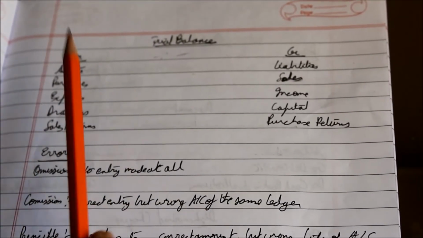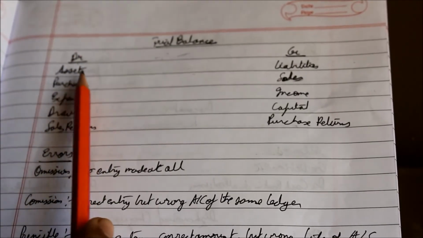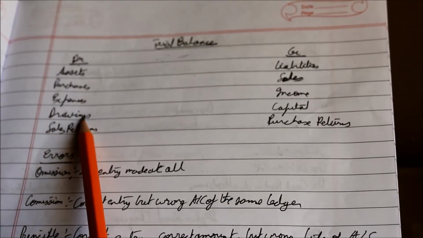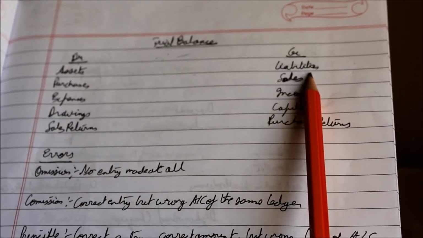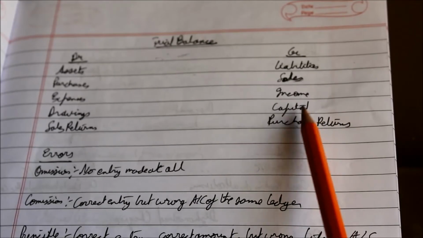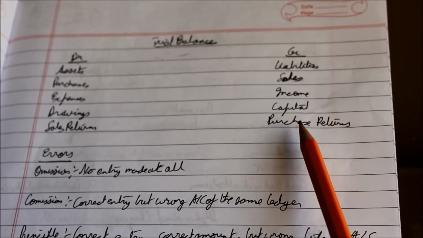Okay, so on the debit side, there's assets, purchases, expenses, drawings and sales returns. And on the credit side, there's liabilities, sales, income, capital and purchase returns.